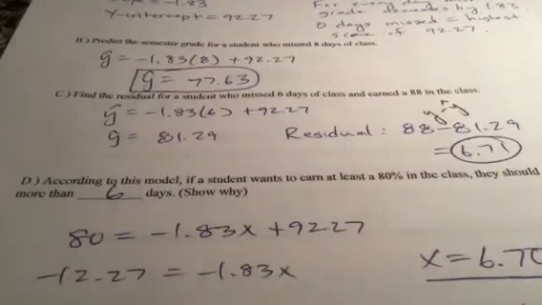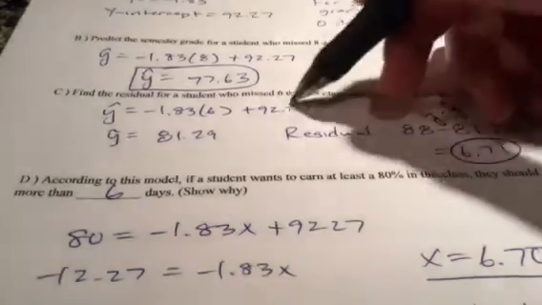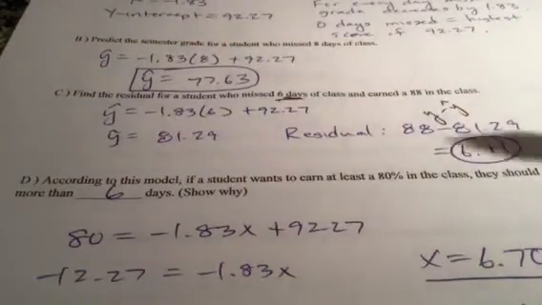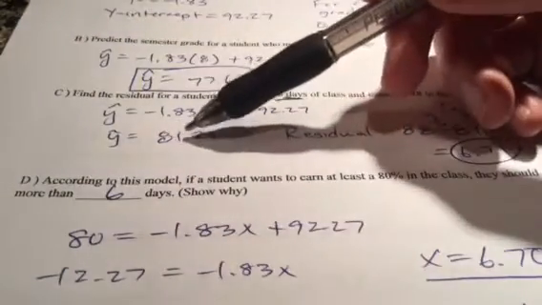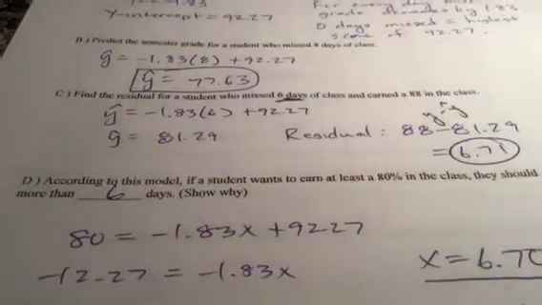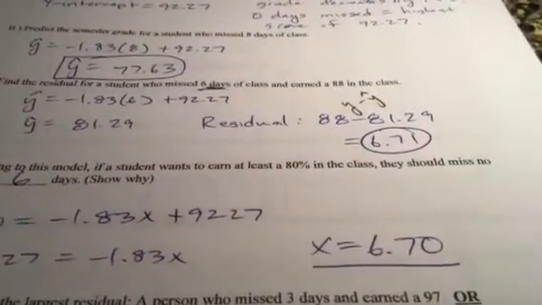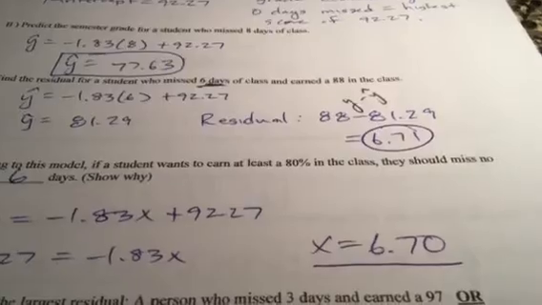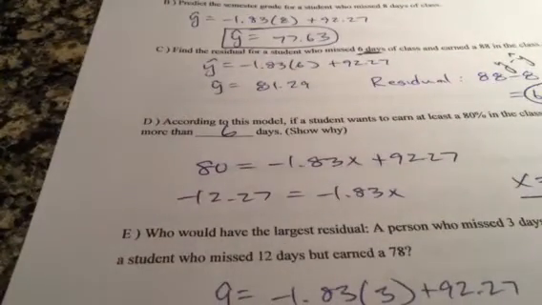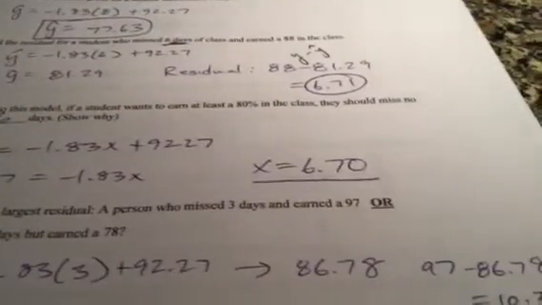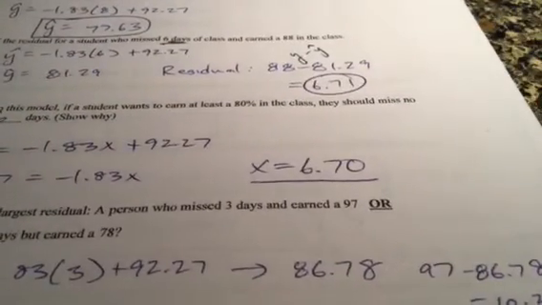Plug 6 in. So folks, don't get confused. That's your x value. Plug 6 in for x. You should have gotten an 81.29 based upon historical data. You actually got an 88. You overperformed by 6.71. If you want to earn at least an 80, plug it in for y hats, solve for x, little algebra 1. You should not miss more than 6 days.